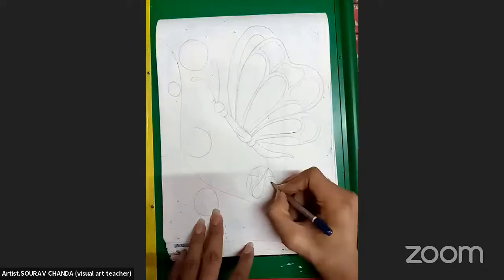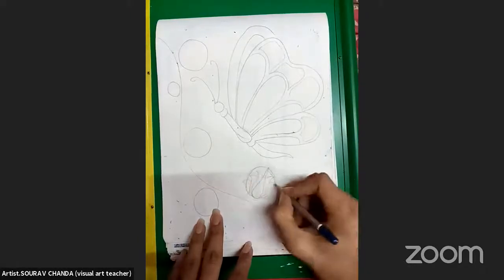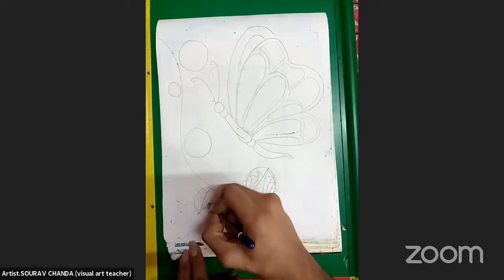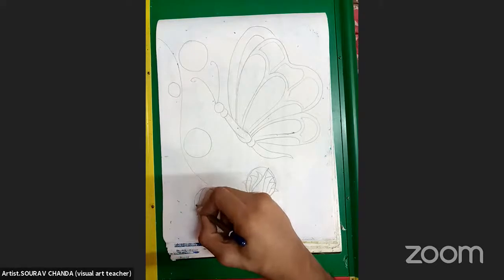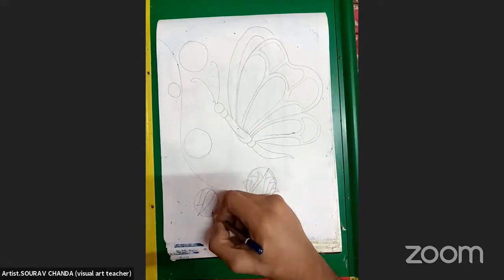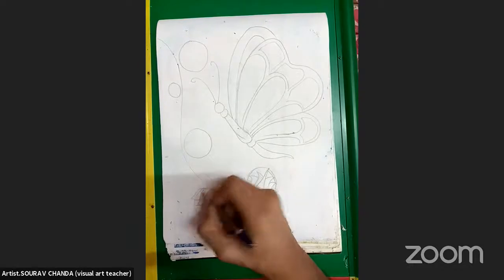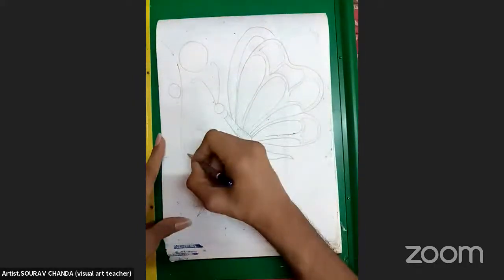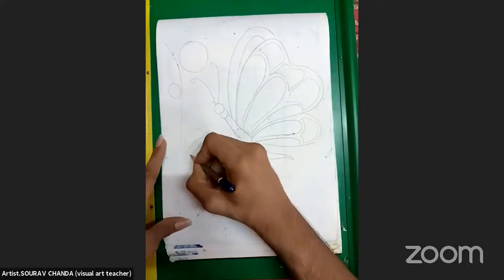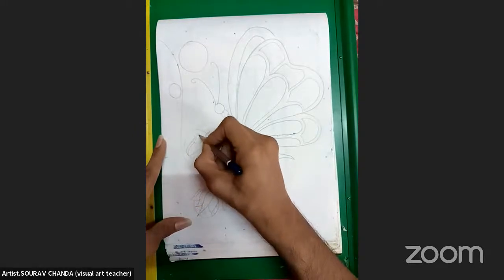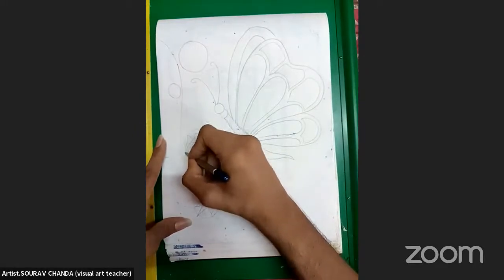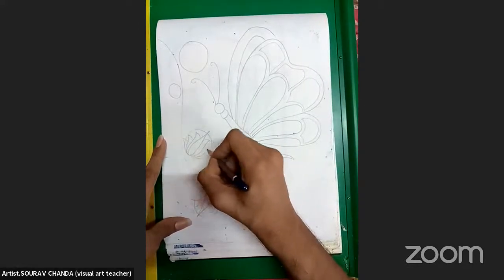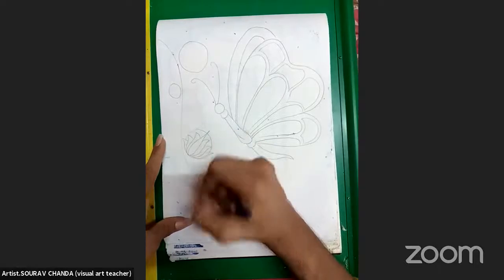These are lotuses. And I will fit the lotus within the structures which I have made. Like this.